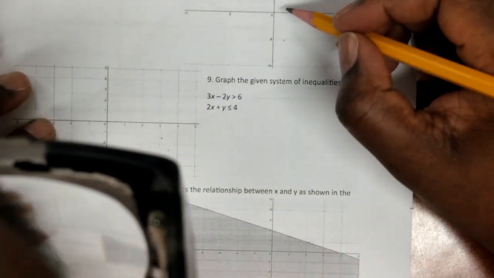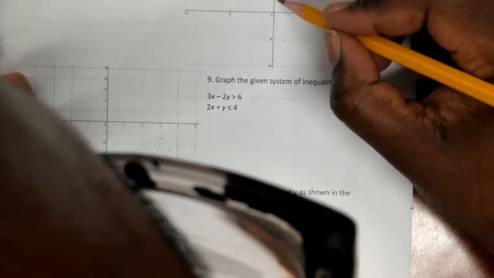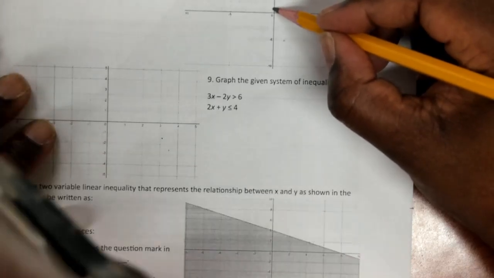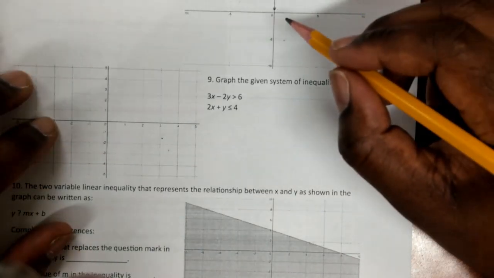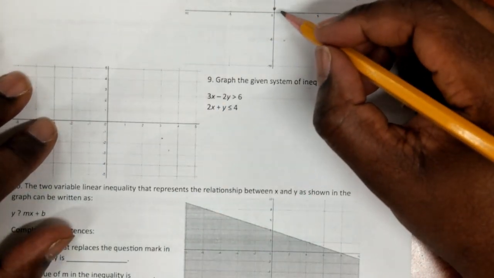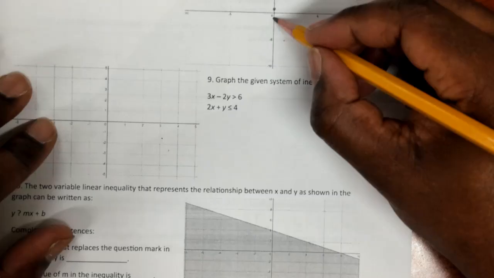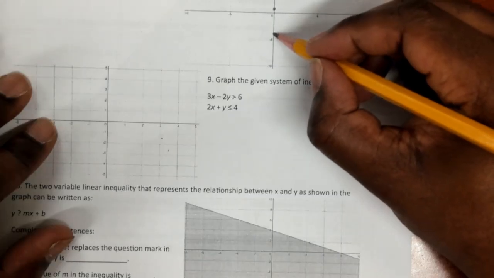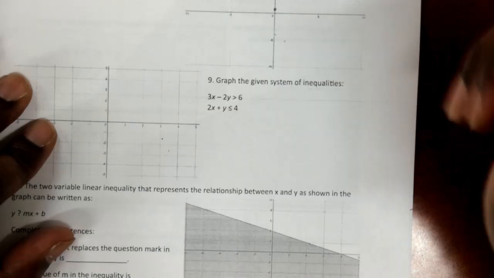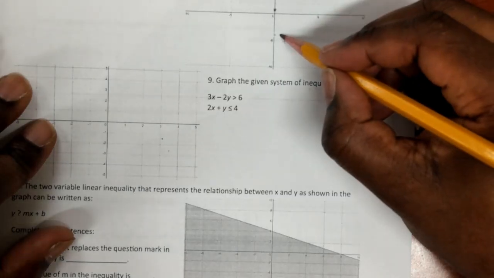Lines are kind of difficult, but we're going to start at plus 1, because here's 4, here's 3, here's 2, here's 1. So I'm going to start here at 1, and then we're going to go down 5, 1, 2, 3, 4, 5, and then over 2. Again, it's kind of hard to see, so it'll be like 1, 2.